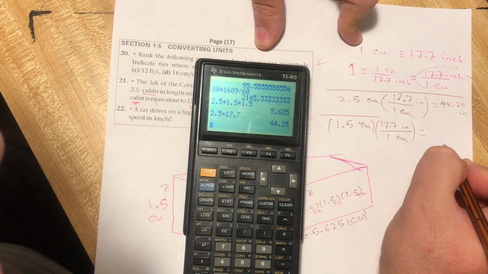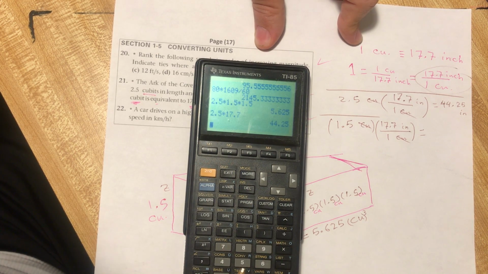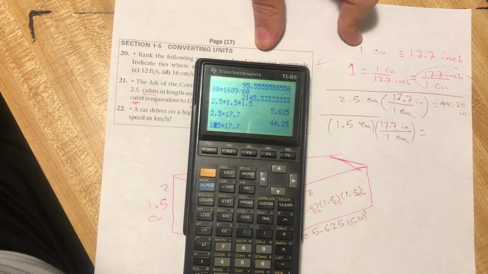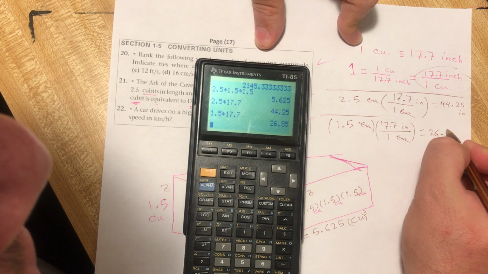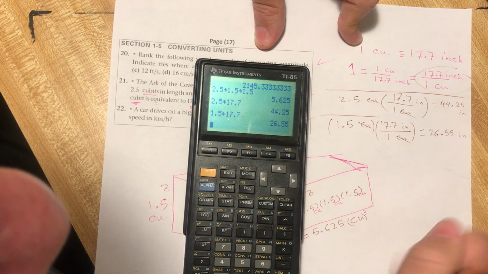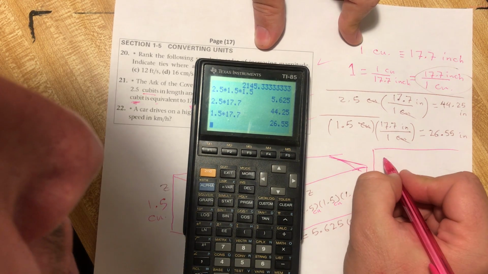Also 1.5 cubit, I need to multiply it by 17.7 inches over 1 cubit the same way. The cubit will cancel, so this 1.5 multiplied by 17.7 is equal to 26.55 inches. Okay, now I can compute the volume in inches.